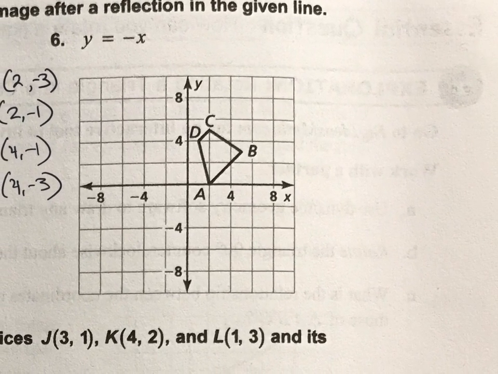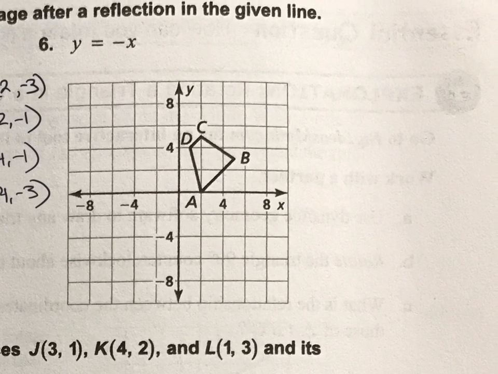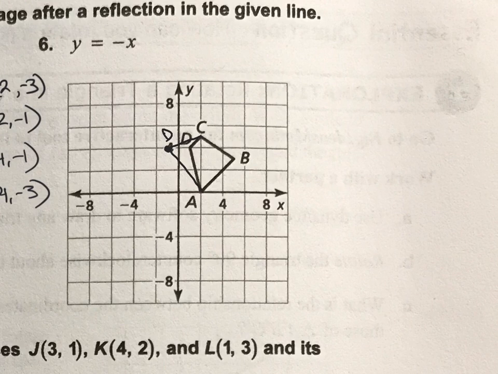Okay, now, I want you to change something on this picture. I want you to put D at negative 1, 4. What is that? It's going by twos. What are you doing? Just put D in a different spot, please.